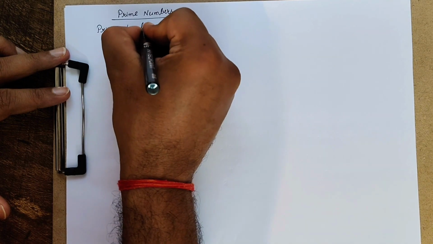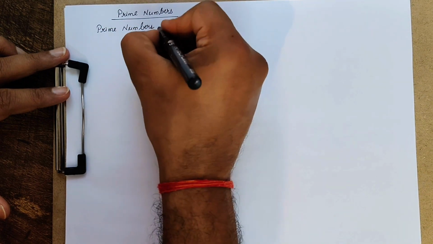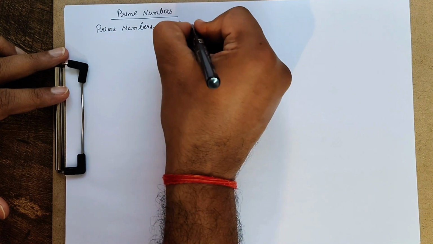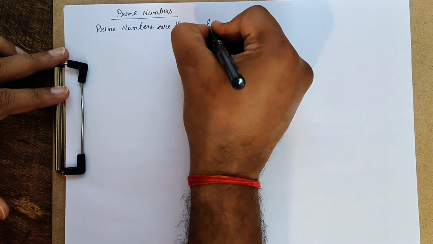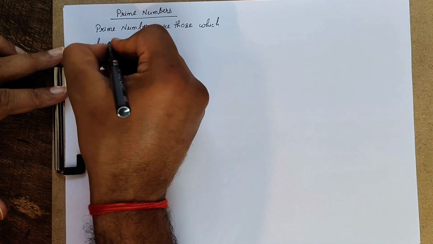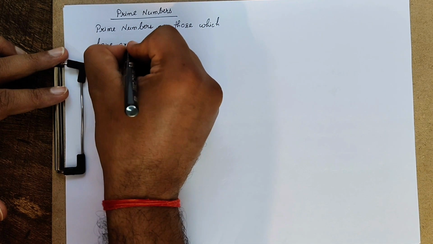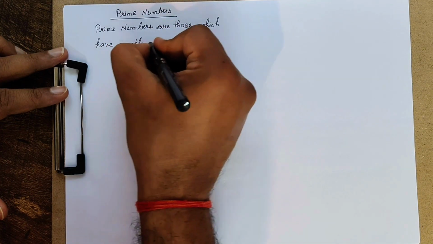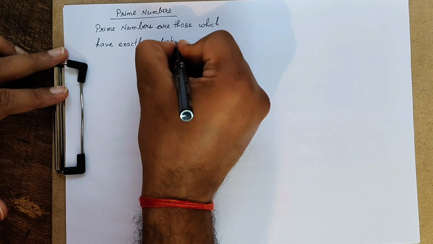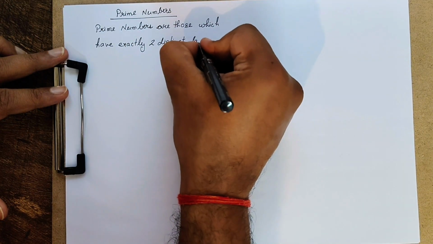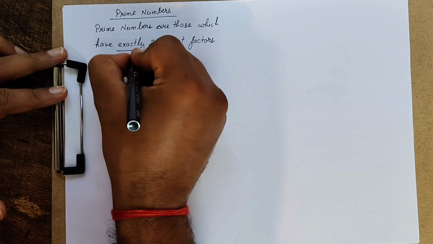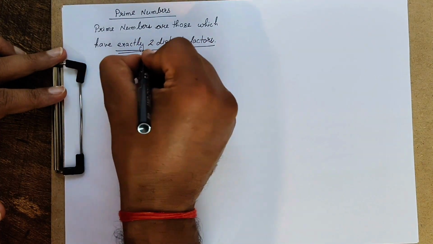Prime numbers are those which have exactly two distinct factors. The keyword is exactly two distinct factors.